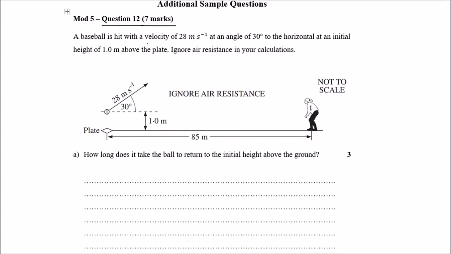A baseball is hit with a velocity of 28 meters per second at an angle of 30 degrees to the horizontal, at an initial height of 1 meter.